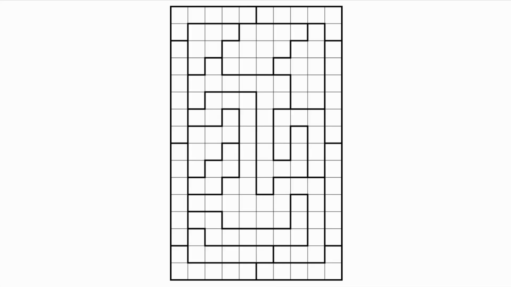This supersized Lits was set by Eric Fox. I like to look for the smallest regions I can find in a Lits, and especially paths that are one cell wide are fruitful, which I see we have all the way around the outside. So no matter how we fill in four of these 6 cells, we will have these two shaded, and we can repeat that around here.